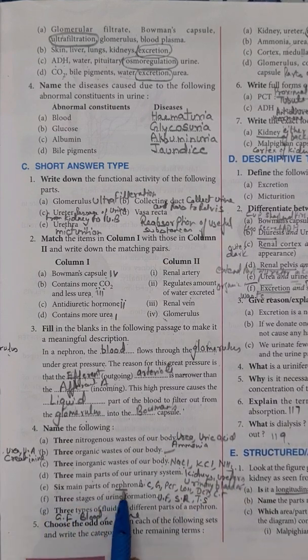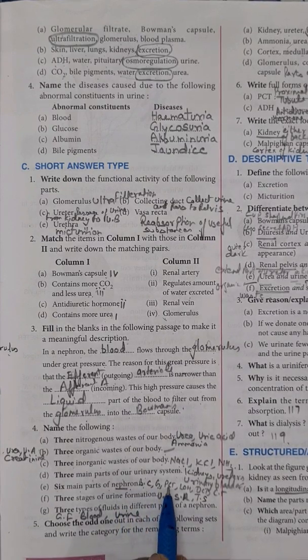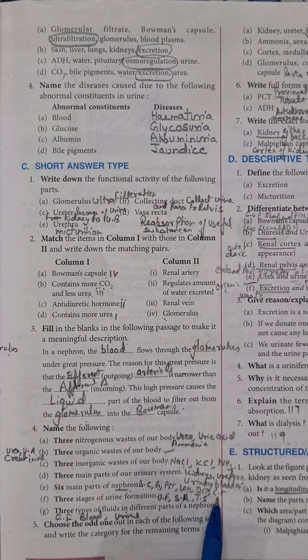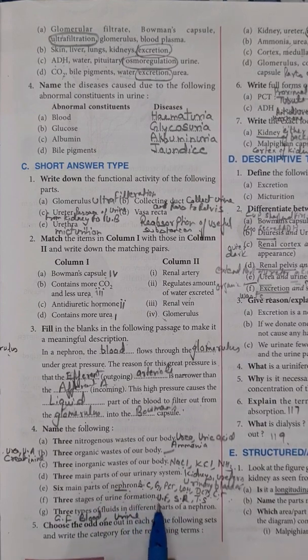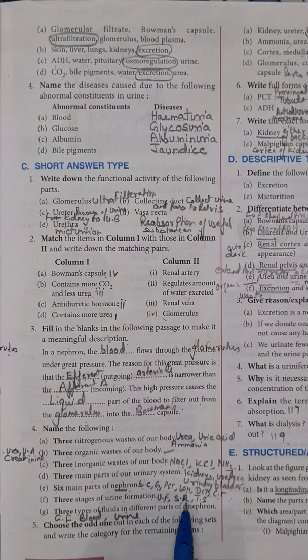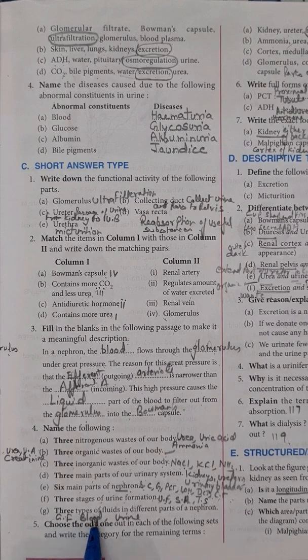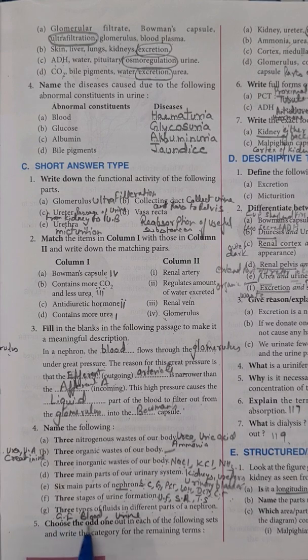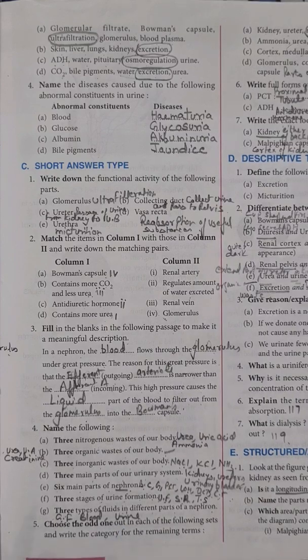Now six main parts of the nephron: Bowman capsule, glomerulus, proximal convoluted tubule, loop of Henle, distal convoluted tubule, and last is collecting duct or collecting tubule. Now three stages of urine formation: ultrafiltration, selective absorption, tubular secretion. Next, G, three types of the fluids in different parts of a nephron: glomerular filtrate, blood, urine. First is blood, then glomerular filtrate, and last is urine.